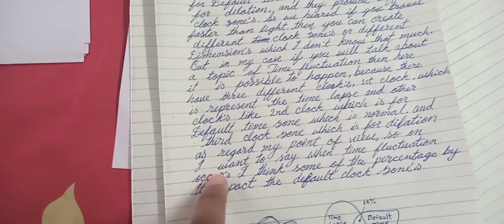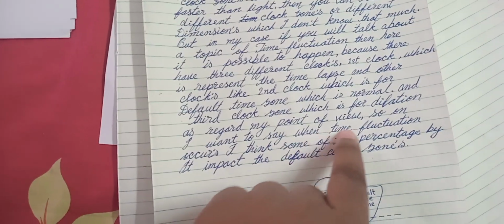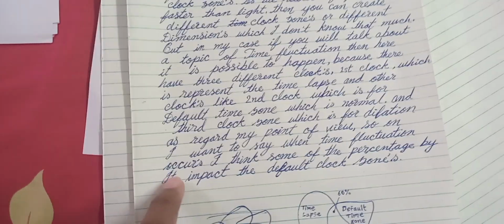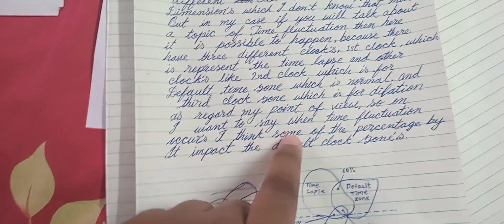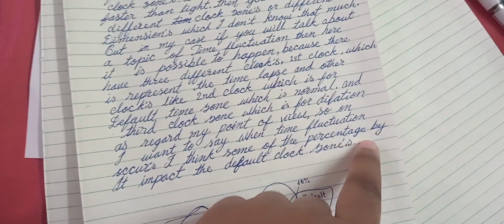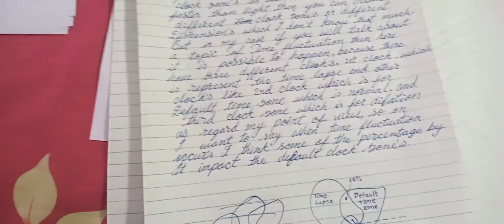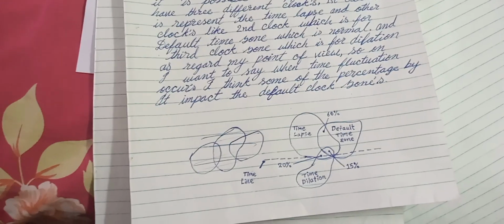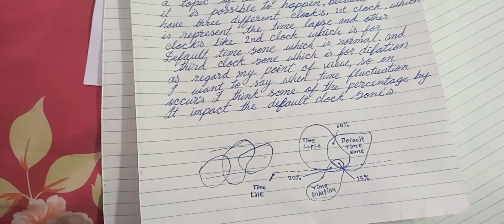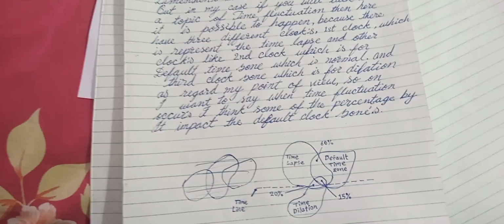So I want to say when time fluctuation occurs, I think some percentage of it impacts the default clock zones. So this is not about Greenwich Mean Time or other time zones. This is about clock zones specifically.